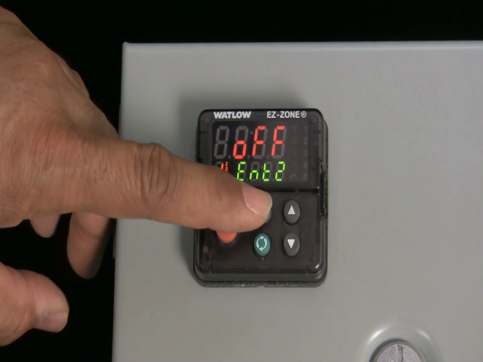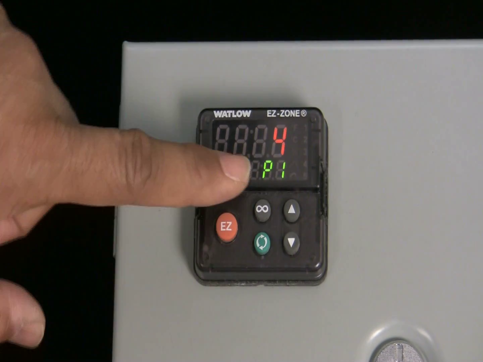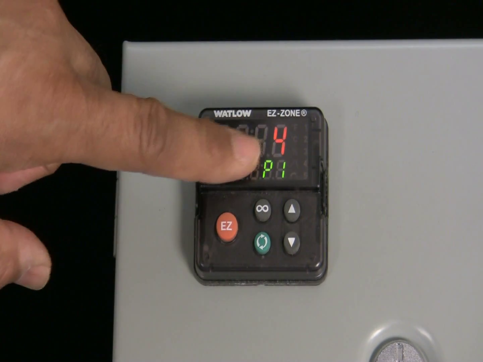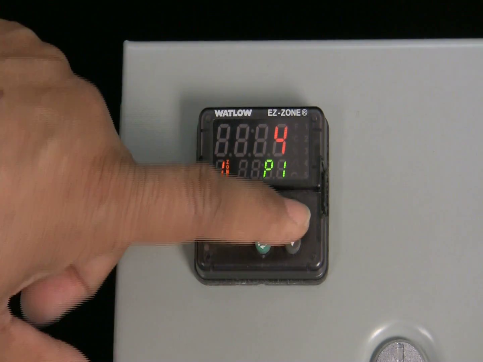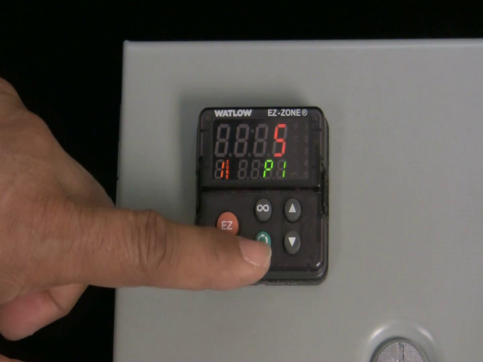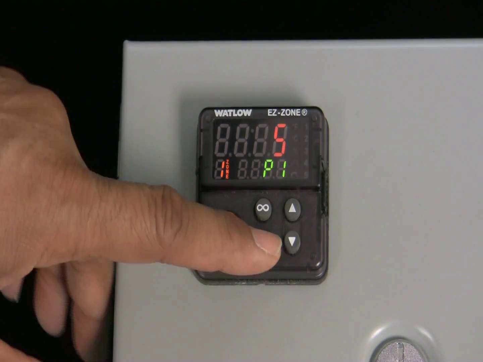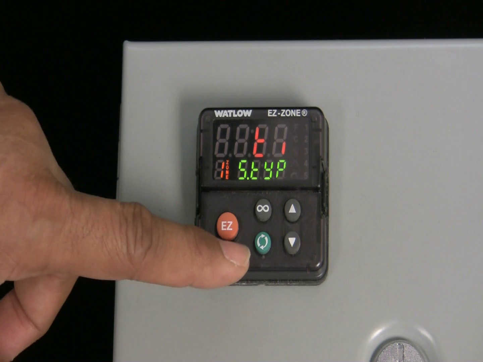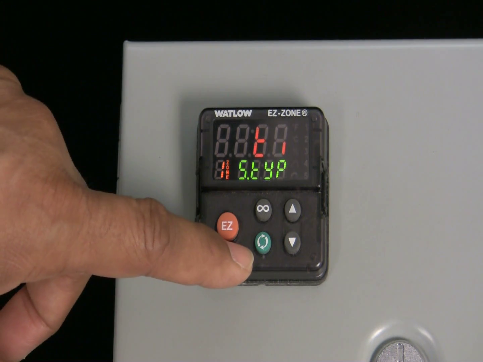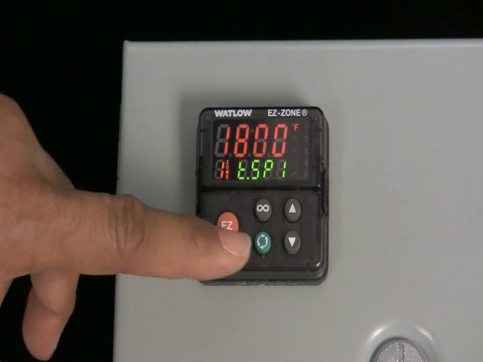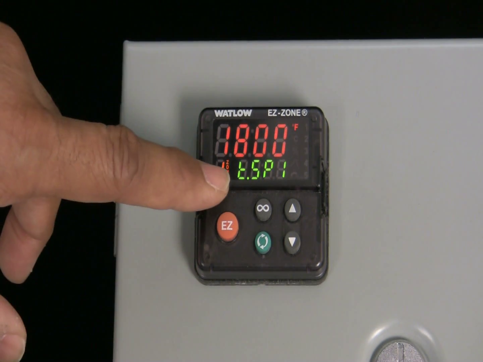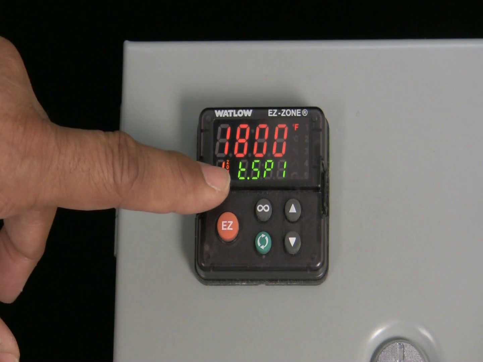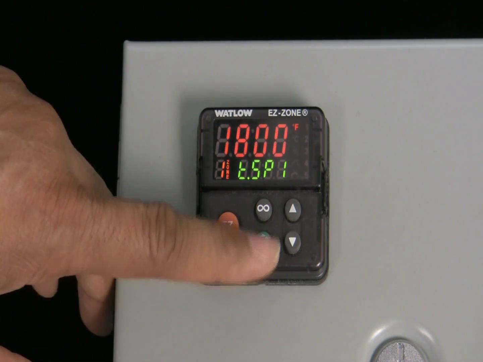Press the infinity key once, and it will take you to phase 4 of your program, and then use the up arrow key, press it once, and it will take you to part 5 of your program. Press the advanced key once, and it brings you to T1 over STYP. Press the infinity key again, and it's 1800, which is your last set point or your last temperature over TSP1.